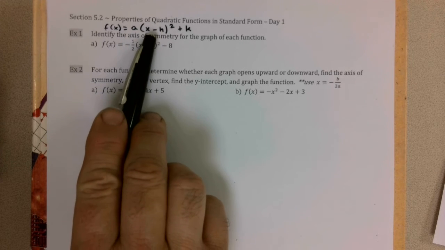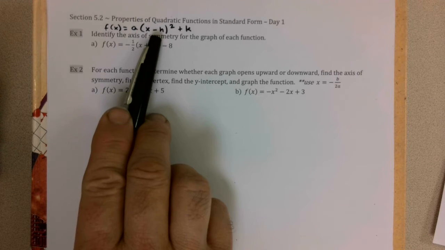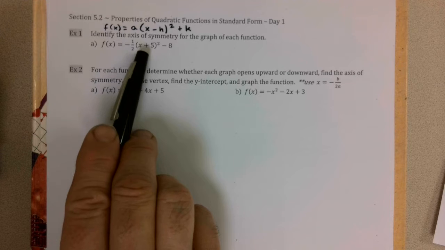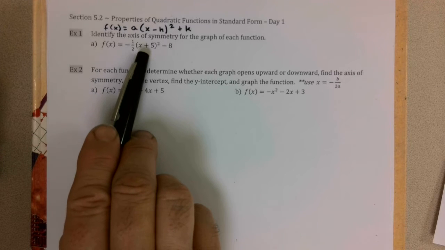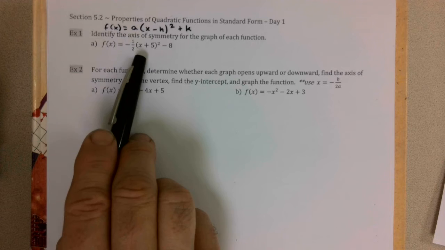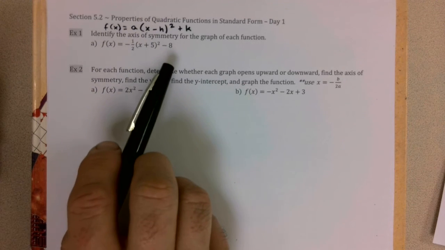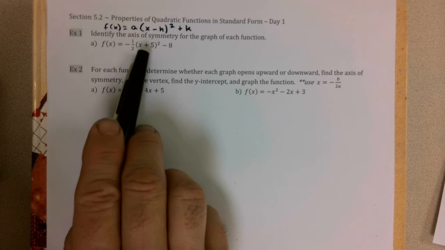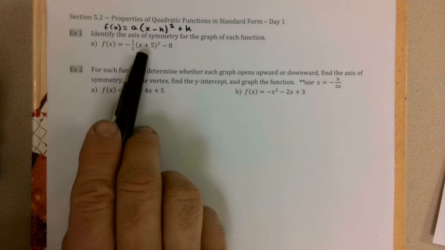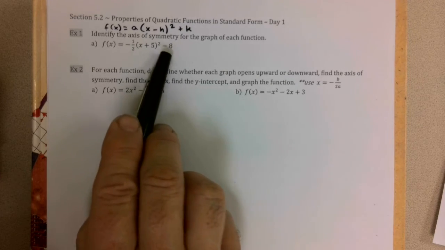And that's because the formula here, vertex form, has a subtraction in front of the h, which means we do need to change the sign when we are determining what h is equal to. Here we have in parentheses an x plus 5. But because the formula has x minus h and there's a subtraction in the formula, h is actually equal to a negative 5 for this problem. And k, because it's a plus k, it is just this value on the end.